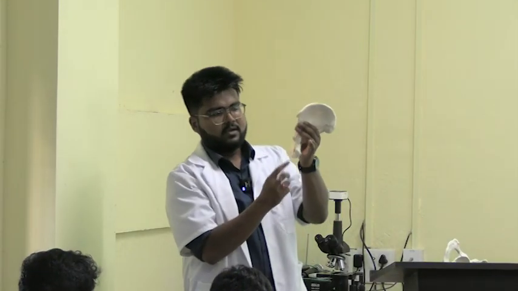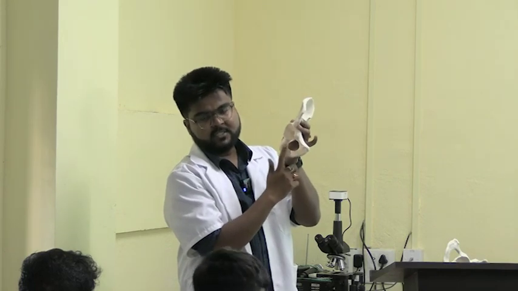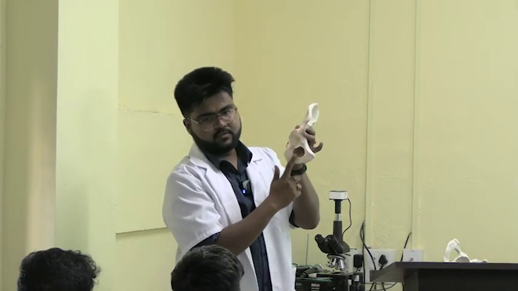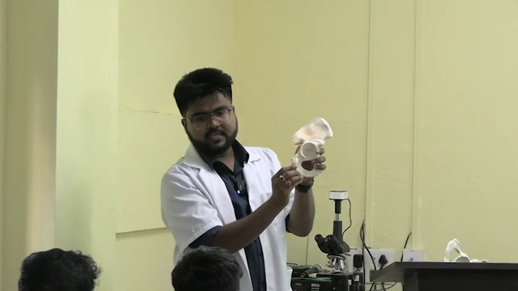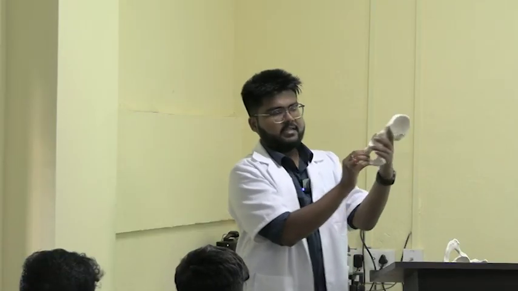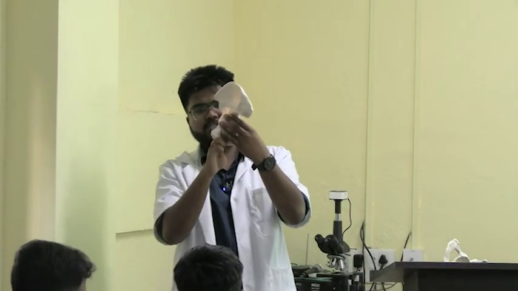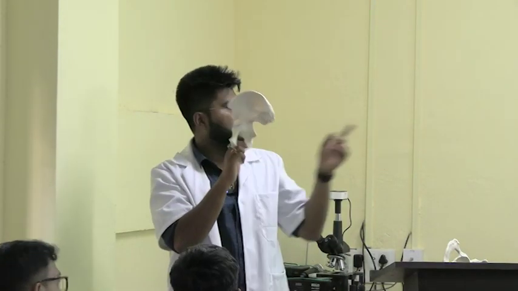One is called the femoral surface, this surface is called the femoral surface. Another is the dorsal surface, because this is the dorsum, the back side, dorsal surface. Another is, because this is the pelvic portion, that's why the name is pelvic. So this is the pelvic surface.